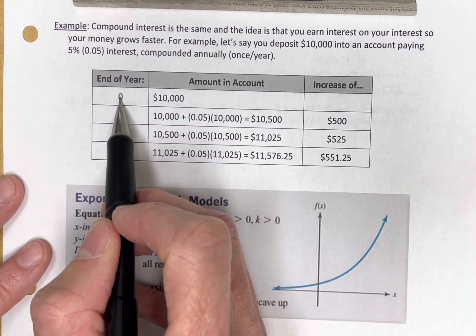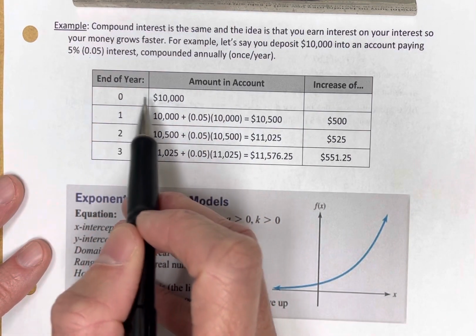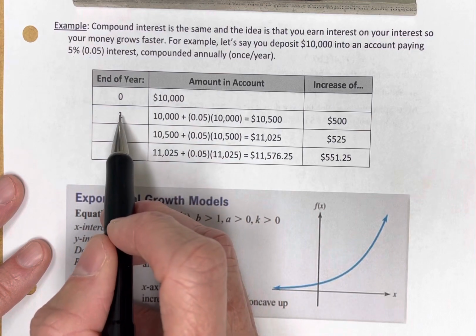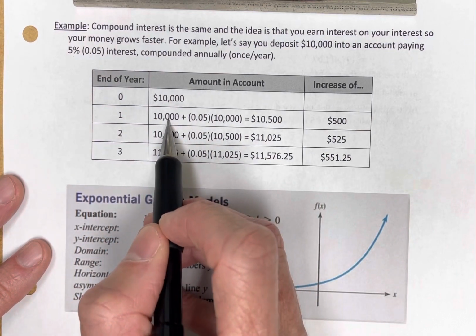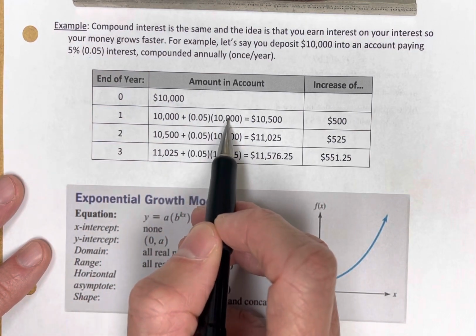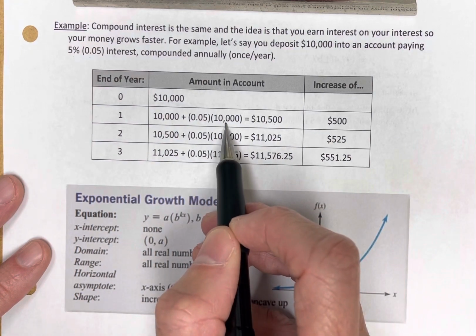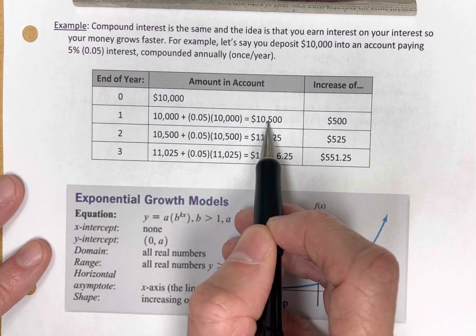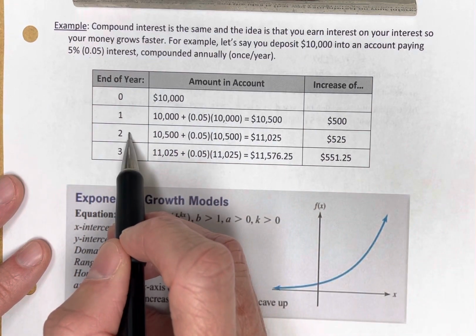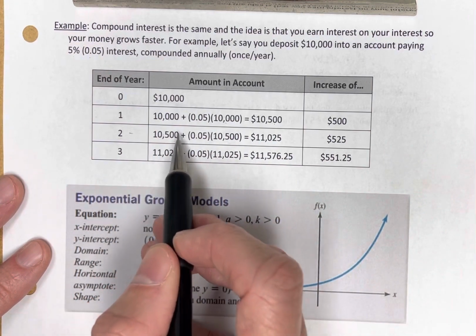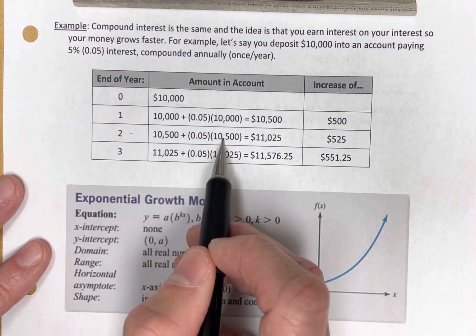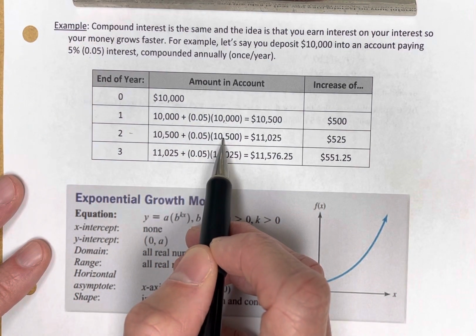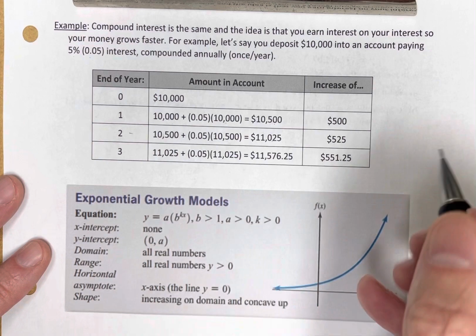So we're starting at the end of year 0, or at the beginning, with $10,000, and then at the end of year 1, we had our $10,000. We add 5% of $10,000, and now we have $10,500. This is now the beginning amount for the start of year 2. Here it is. And we're going to then take 5% of that amount during year 2, and we have this number.